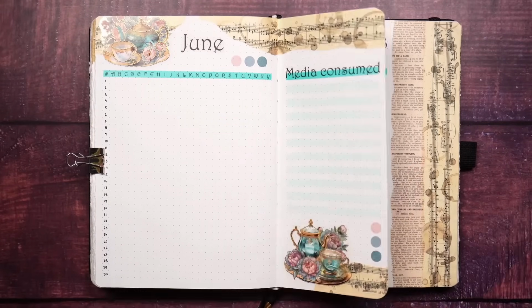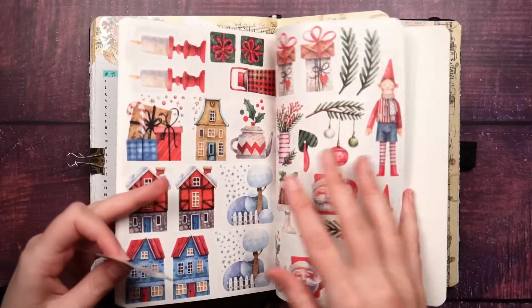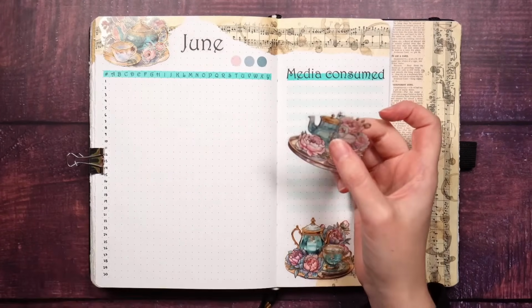This meant that I just had to very carefully pull up the sticker from that corner, and I didn't want to just throw it away or anything. It still can be used, it's still sticky enough to use somewhere else.